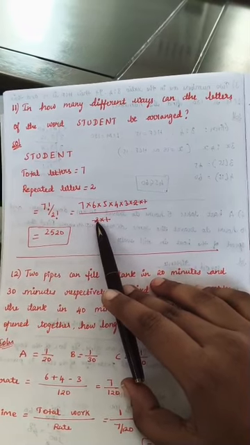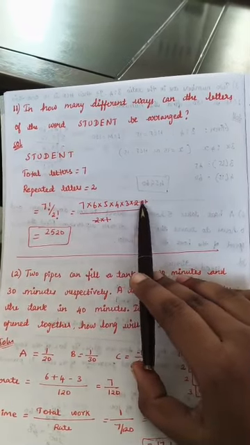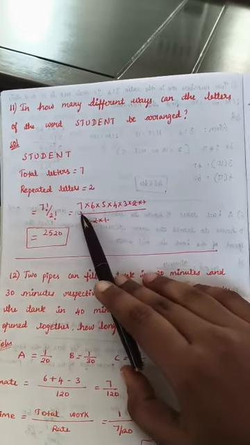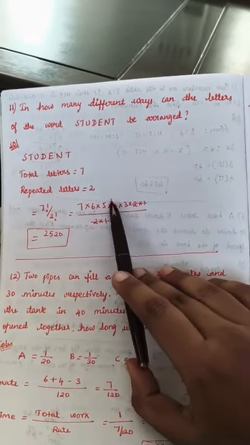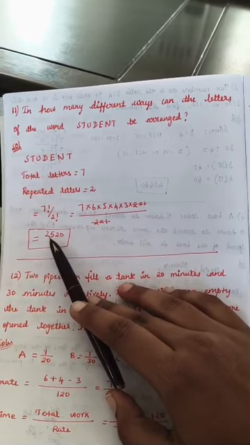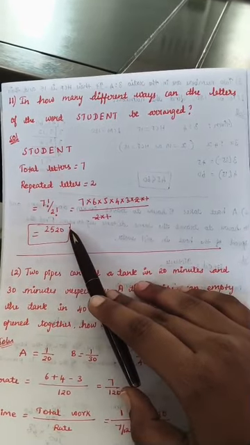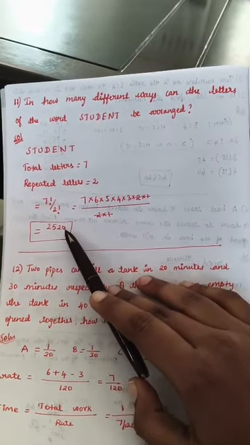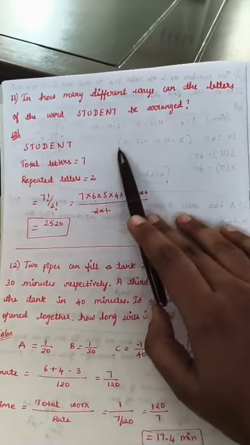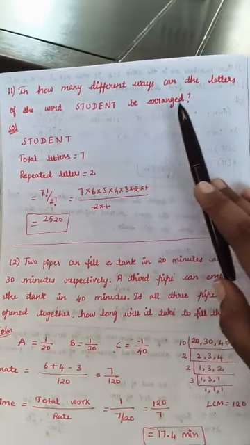So, we can cancel this 2 into 1 and this 2 into 1. If we multiply these 5 numbers, we will get 2520. So, in 2520 ways, we can arrange the word student.